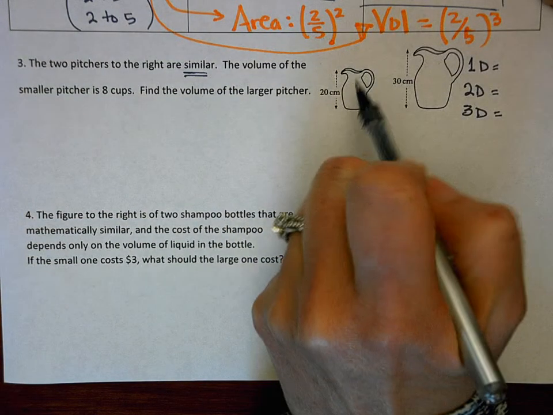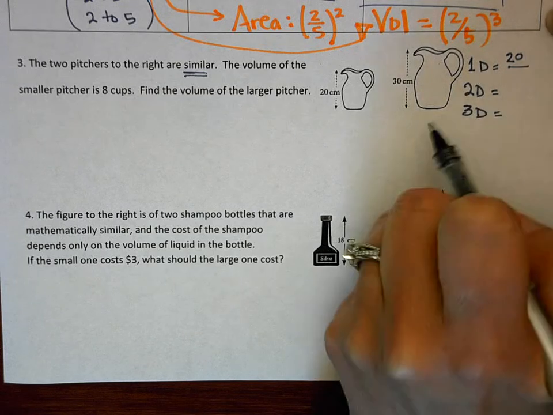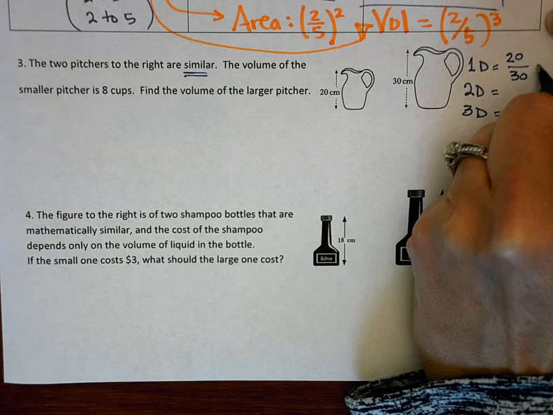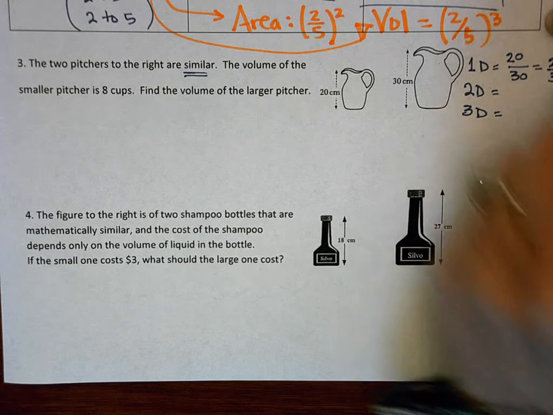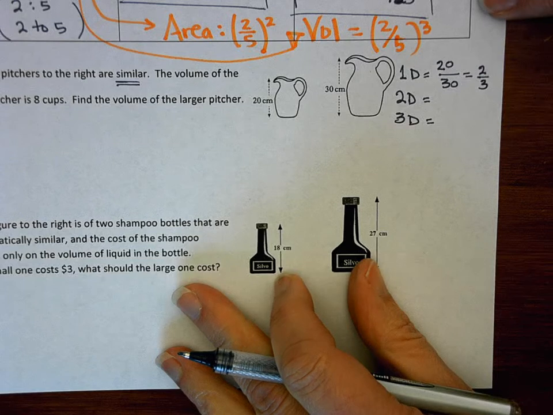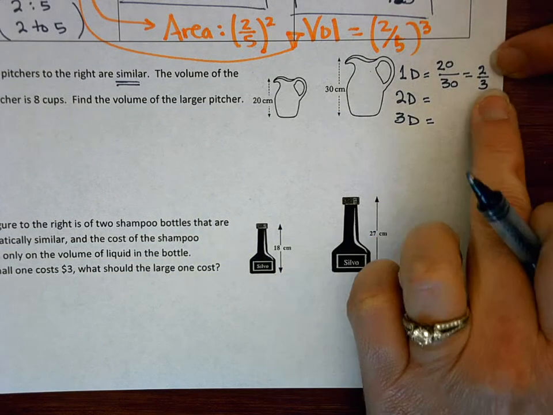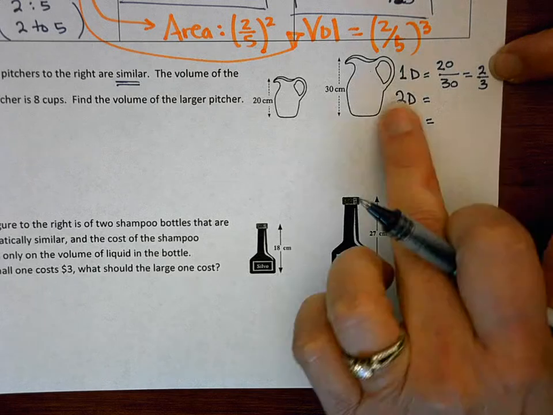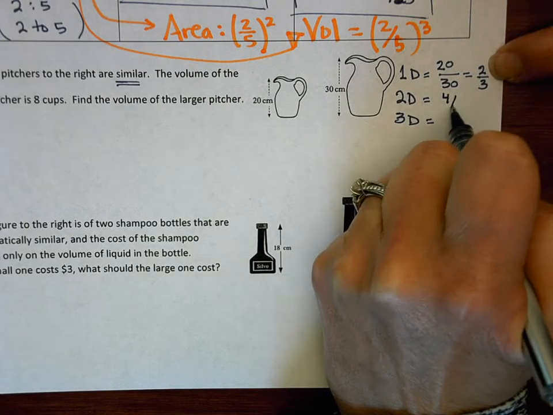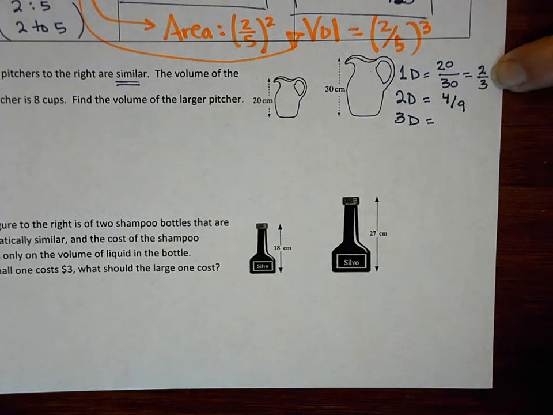So then I know that the height of the smaller is 20 and of the larger is 30. So it has a one-dimensional scale factor of 2/3. So then its two-dimensional scale factor is just that times itself. So it's two-dimensional, so that would be squared. So 2 squared is 4, and 3 squared is 9. So its two-dimensional scale factor would be 4/9.